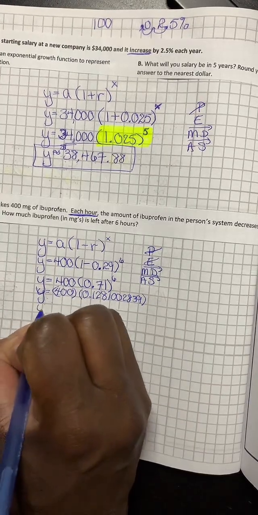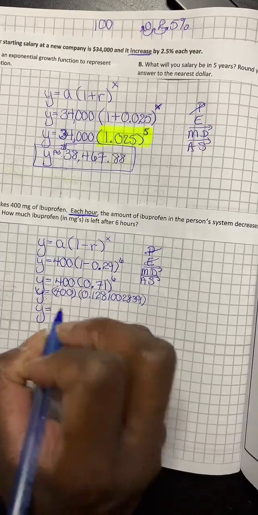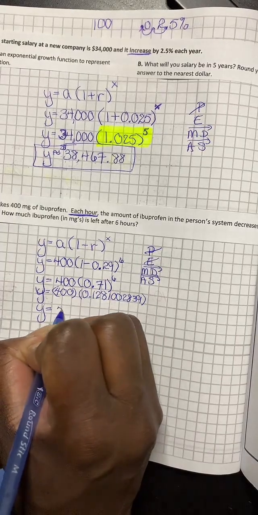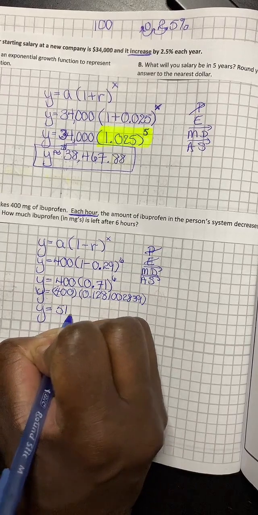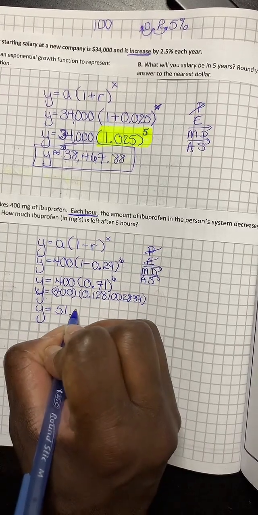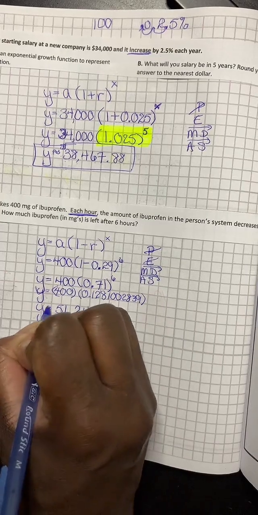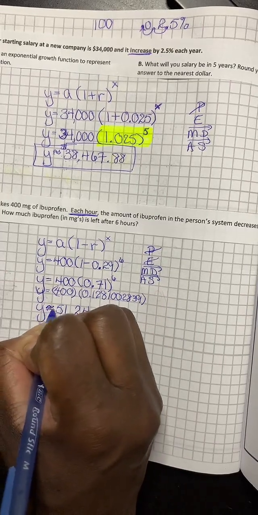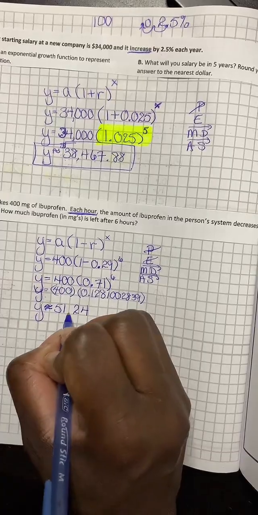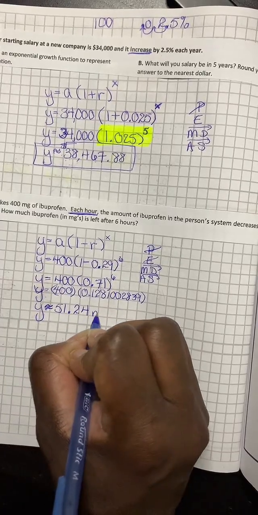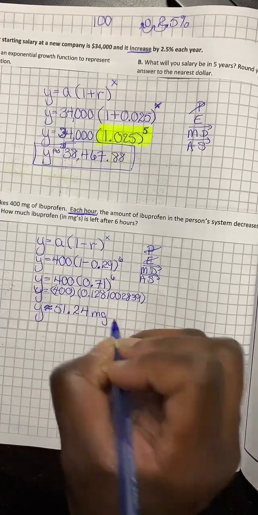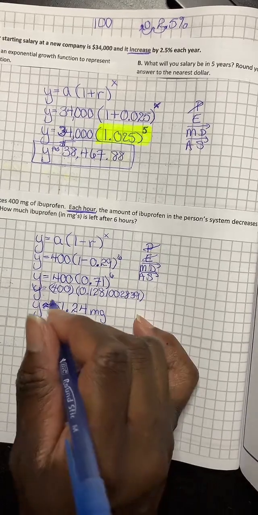All right. So we have our y equals 51. Look at me trying to do a little something for nursing. Okay, so I'm going to use the approximate symbol because we did do some rounding. And let's not forget to put the milligrams at the end.